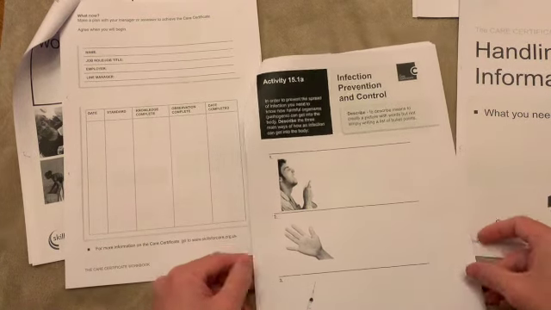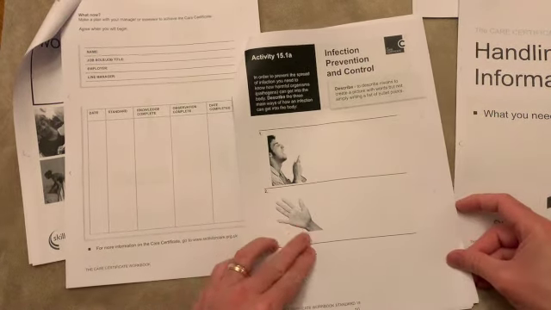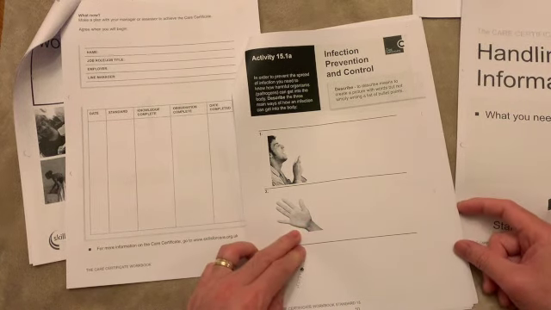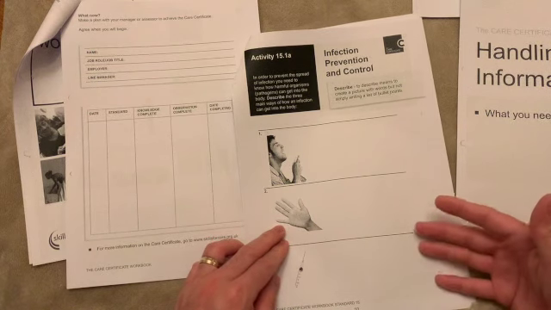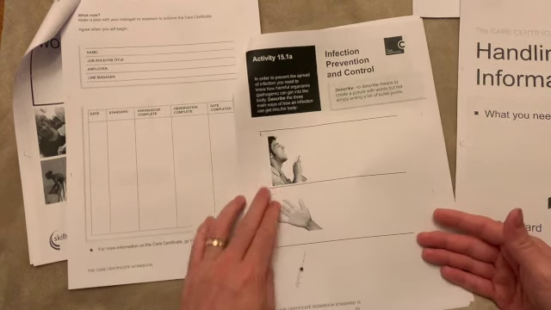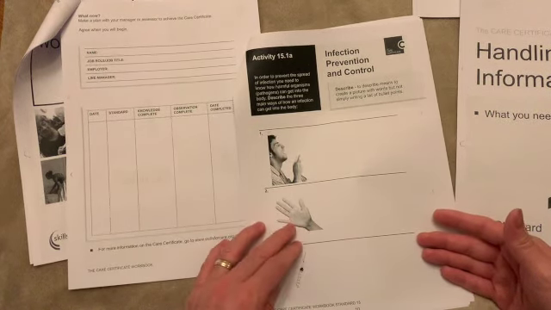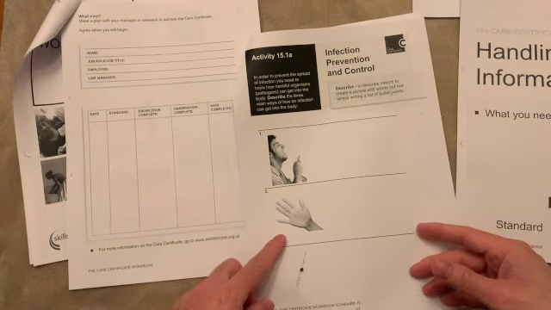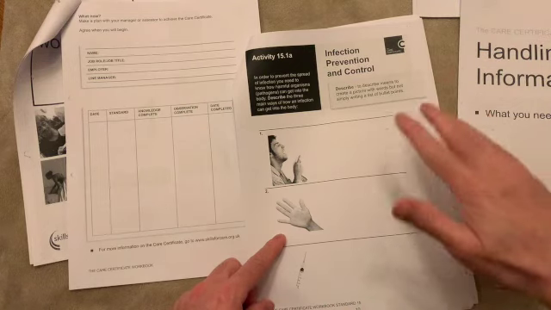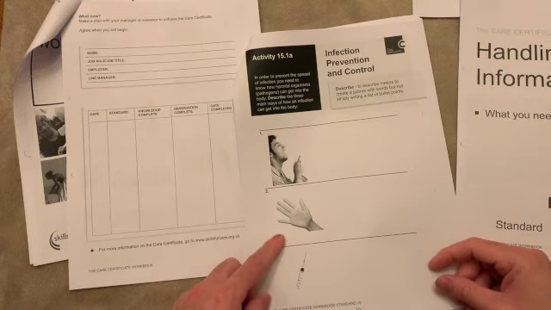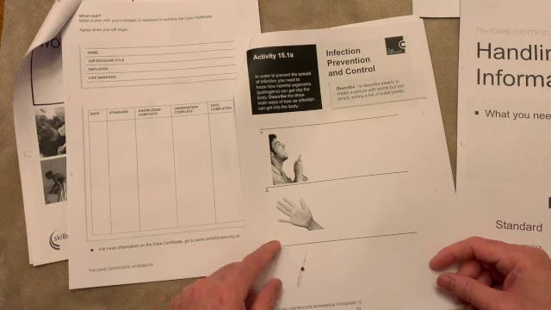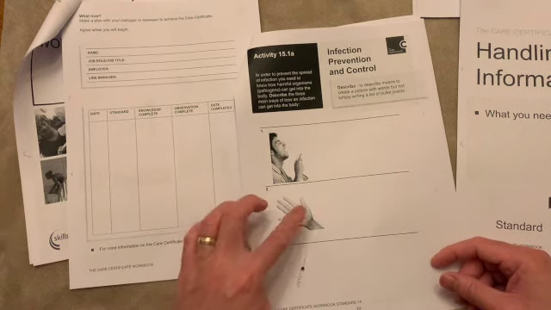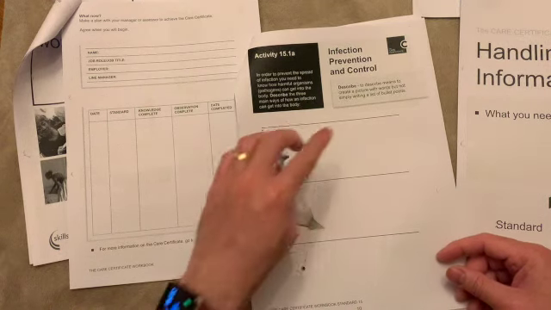Happy with that? Number 2, you can see here hands. I would also accept that answer, as the transmission or ways on how infection can get into the body is via your hands, or the other way of saying it is via touching, or another way again of saying this is physical contact. So those are the things that you can put in here as your answers.